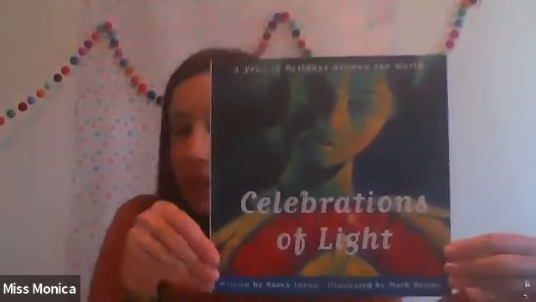Next, we have another book that showcases all different holidays, and that is The Celebrations of Light, written by Nancy Lewin and illustrated by Mark Bender. This book also, like I said, showcases holidays around the world. It uses the concept of light to weave through the book and the holidays through the pages. After reading this book, you'll think about how light shines through your own days and holidays. And I'll show you a page from that book too. It's a beautiful book. The artwork is also stunning in this book. So let me see. There we go. So that is Celebrations of Lights.